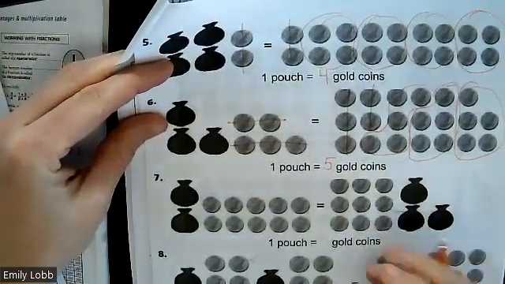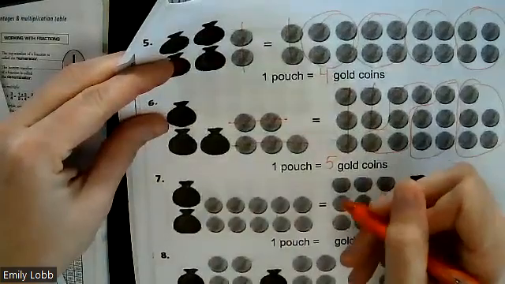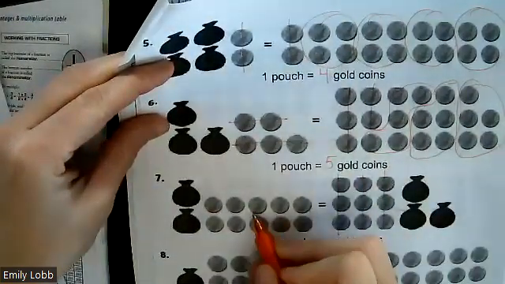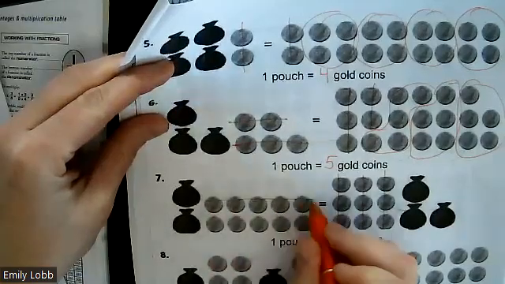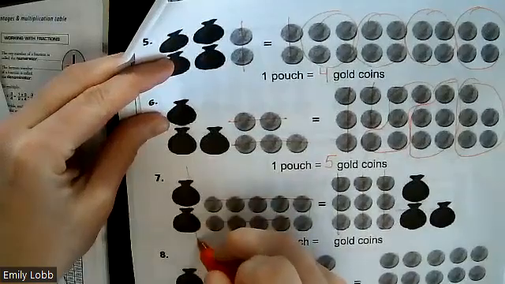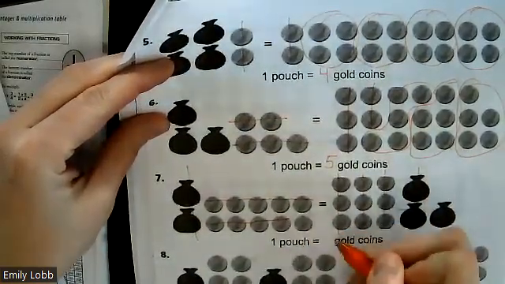All right, here I have 9 pouches, so I can take 9 from over here, which would leave, I'm sorry, coins. Then I can take 9, so here's 5, everything but 1 coin. Then if I take 2 pouches from each side, I'm left with 1 pouch is equal to 1 coin.